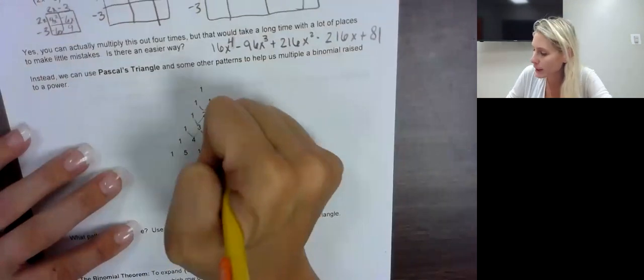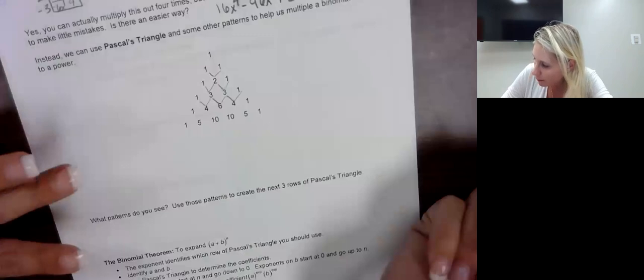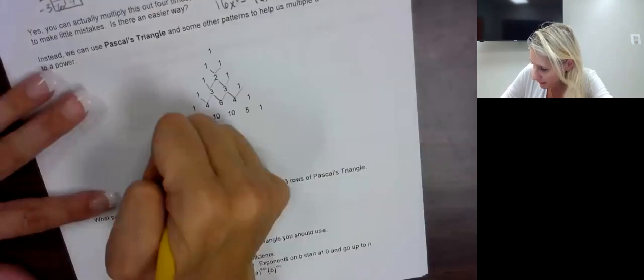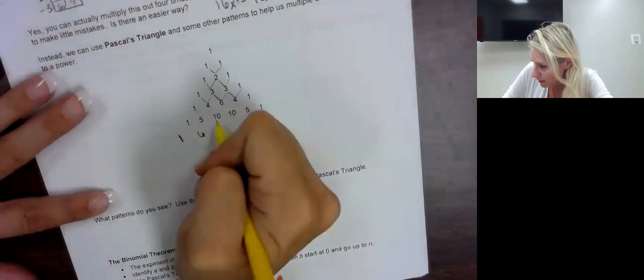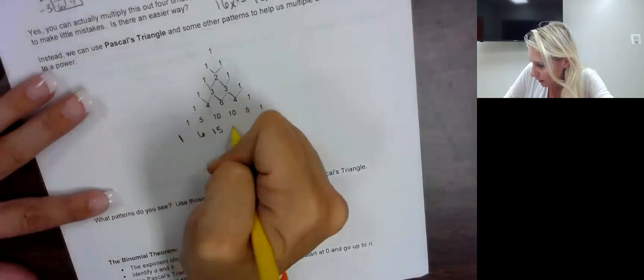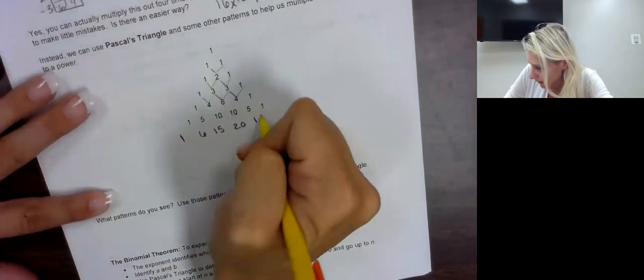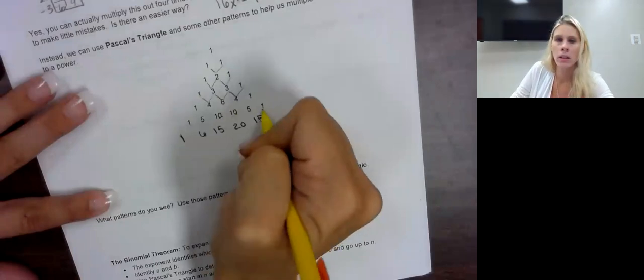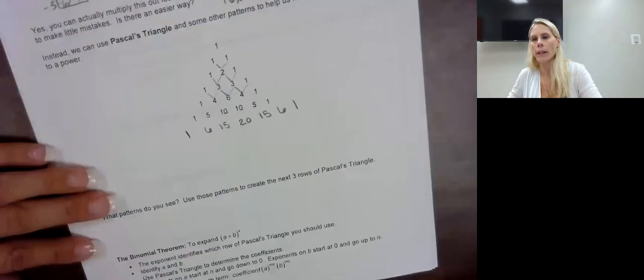So if I was going to give the next row, we start with 1. 1 plus 5 is 6. 5 plus 10 is 15. 10 plus 10 is 20. 10 plus 5 is 15. 5 plus 1 is 6. Then we have our 1. So that would be our next row. And we could keep going and going and going.